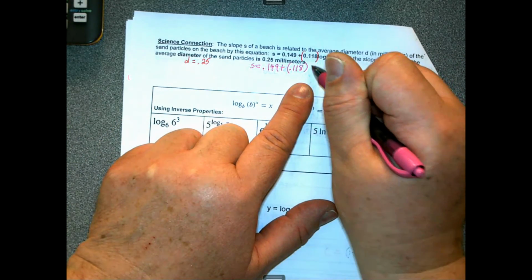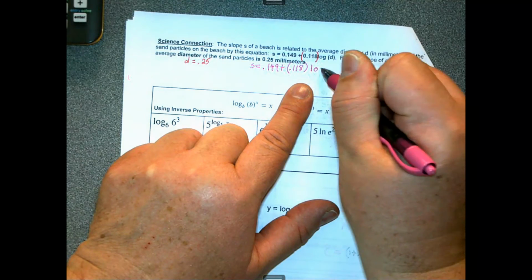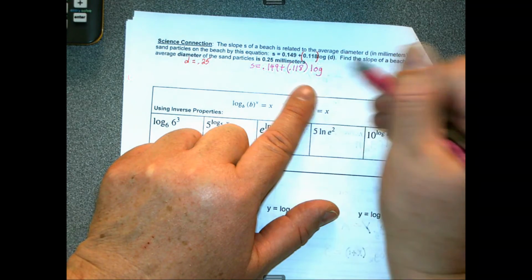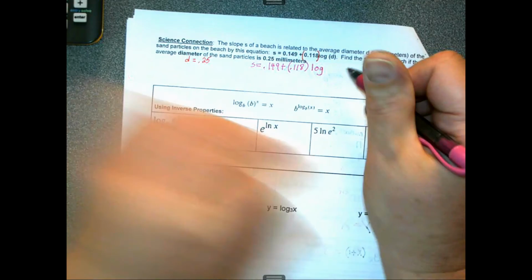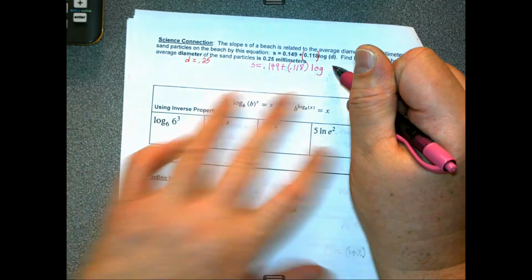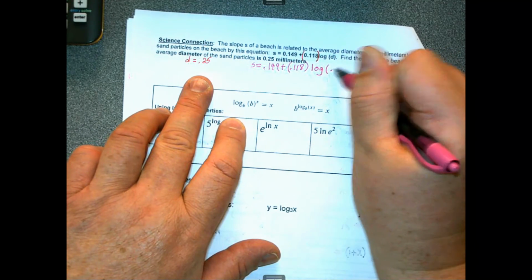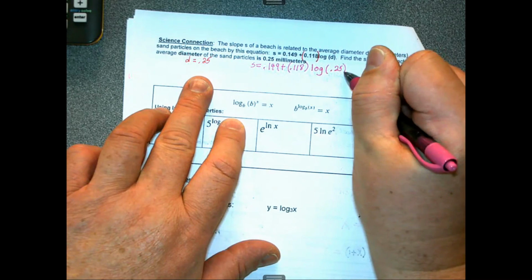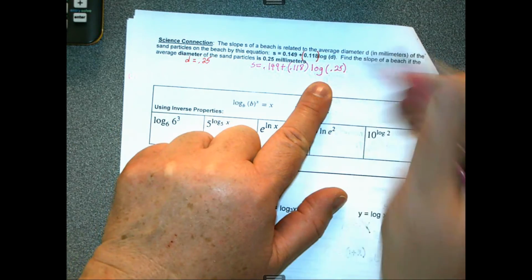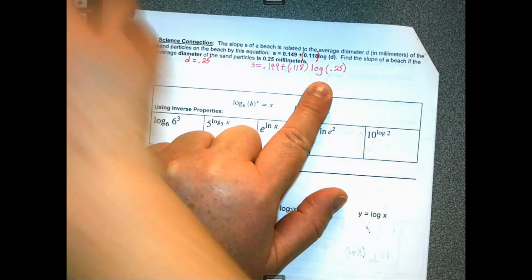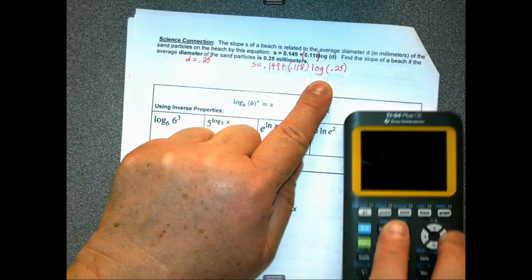So log of the diameter, 0.25. Now, I can put this in my calculator because what's my base? 10, right? There's no base written, so it's a common log.